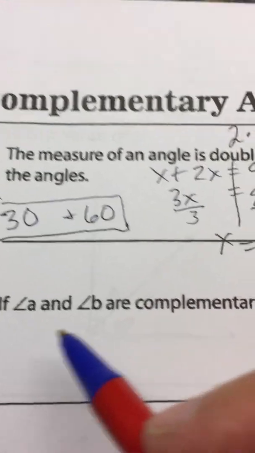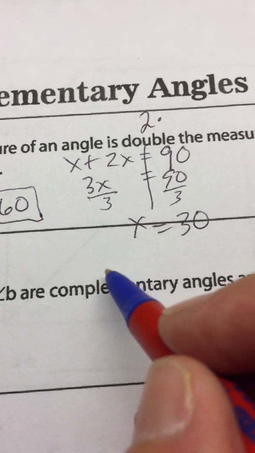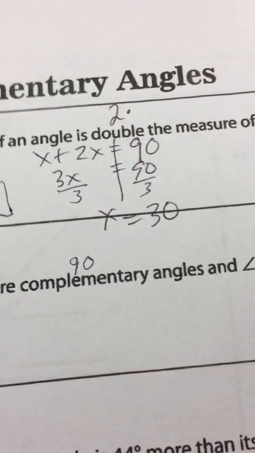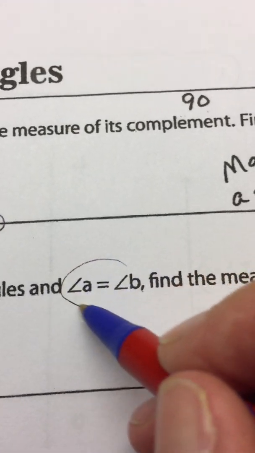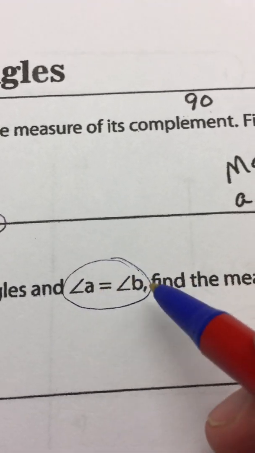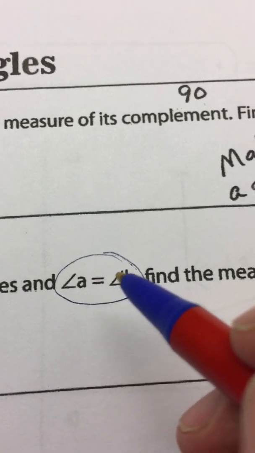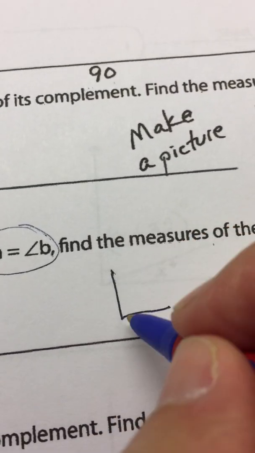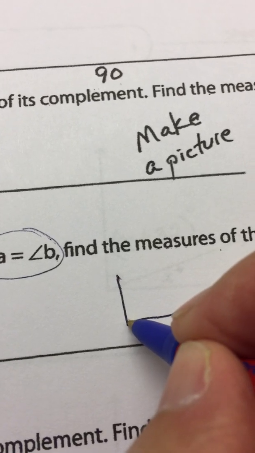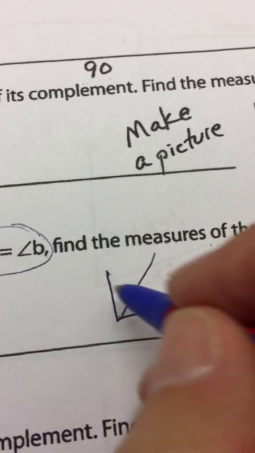Okay, second one, if angle A and angle B are complementary, so again, they add up to 90 degrees. And angle A and angle B are equal to each other, right? So the two angles that add together are the same number. So again, find the measure of the two angles. This is 90 degrees, right? And here's my line. These two things are identical.